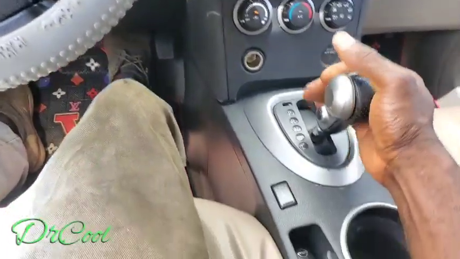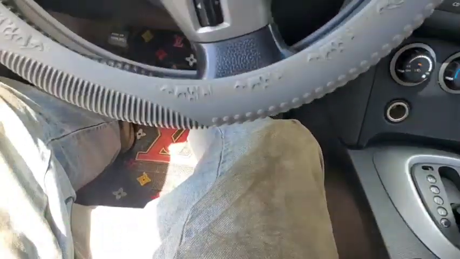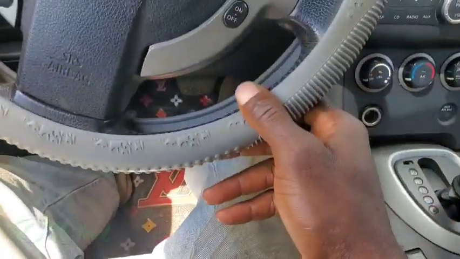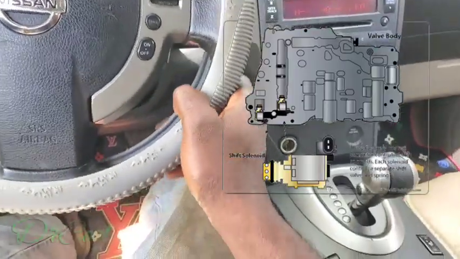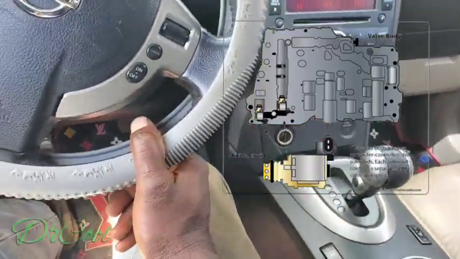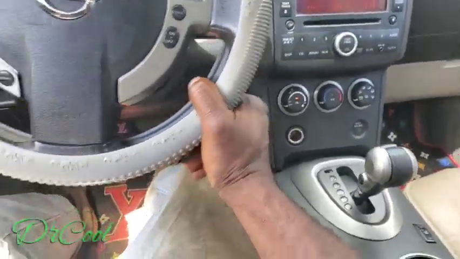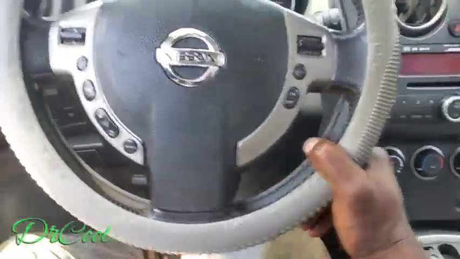So the first way to fix a car automatic transmission system that delays before shifting is to scan your car and look for any error code relating to a bad shift solenoid. What's a shift solenoid?